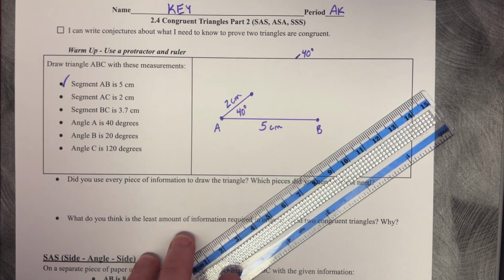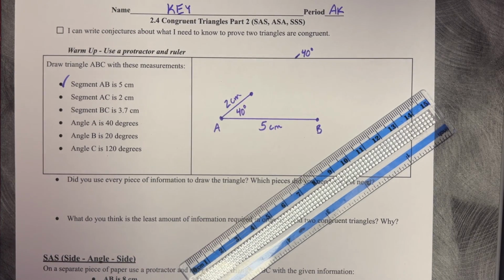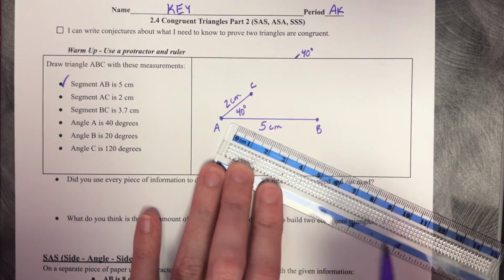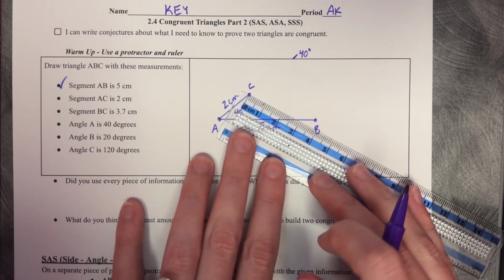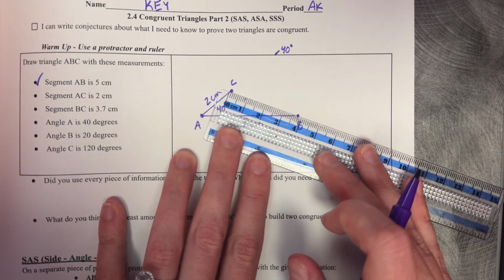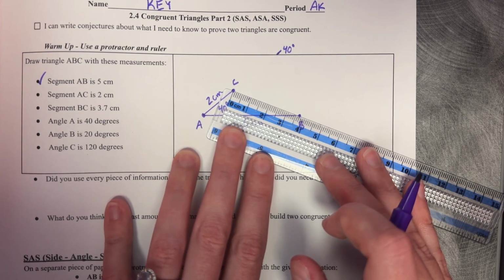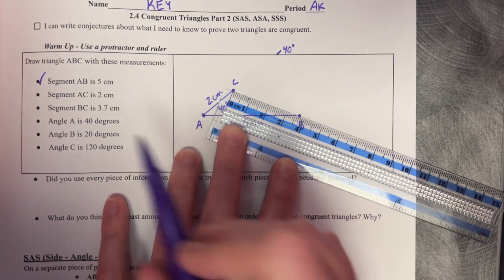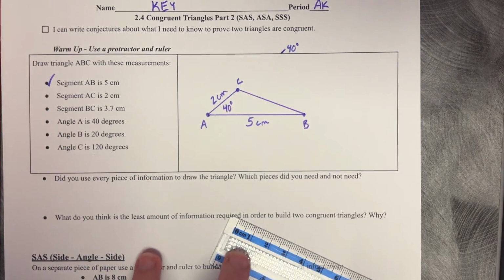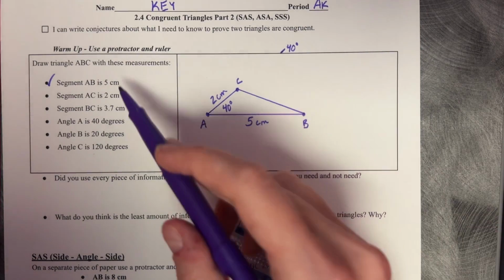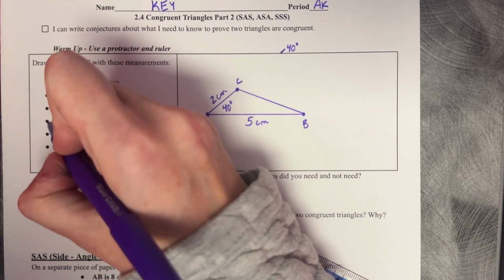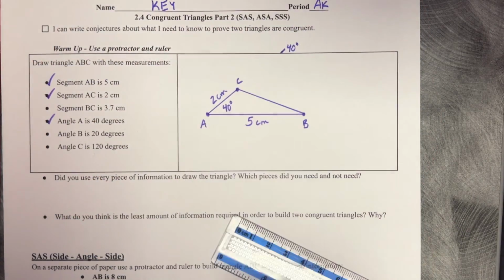Now, right now, all I've drawn is 2 side lengths and 1 angle, and then I can connect up, this is C up here, this was AC at a 40-degree angle. I can connect up C and B, and if I connect those two together, you can see that that length between C and B is 3.7 centimeters long. Now that was kind of the gross length between the 3 side lengths. So we used the 5 centimeters, we used the 40 degrees, and we used the 2 centimeters.